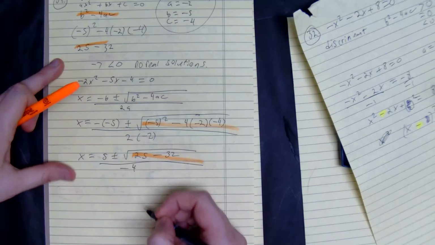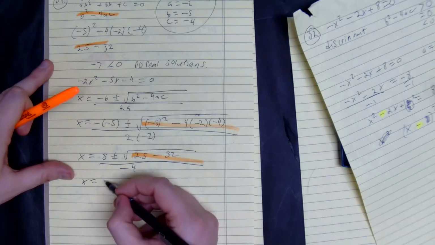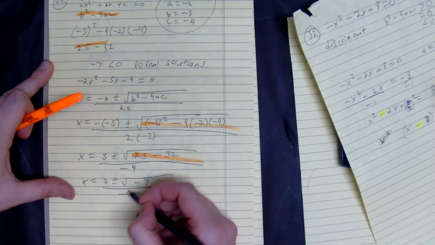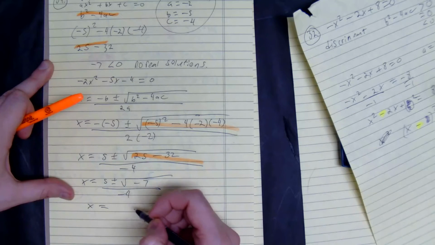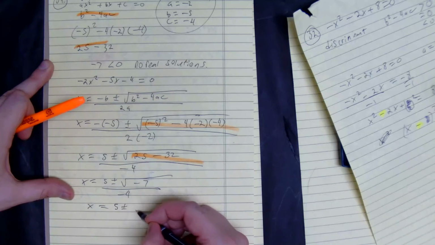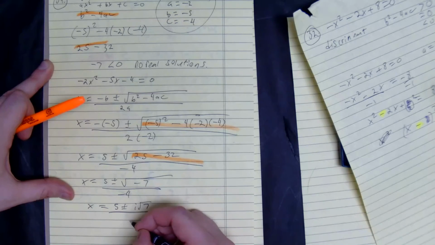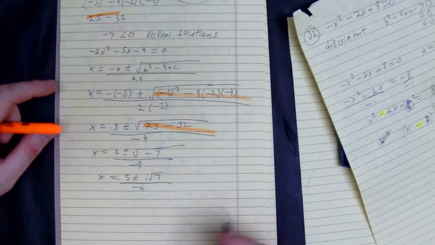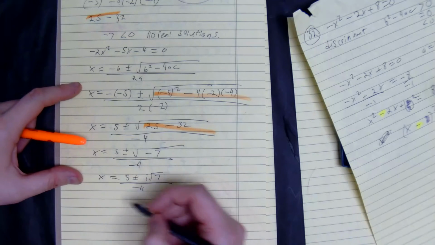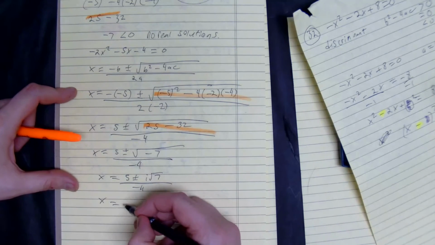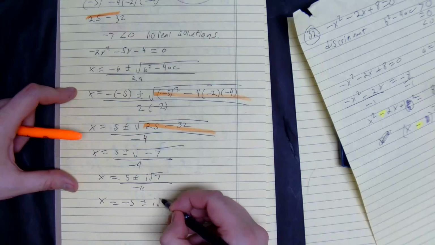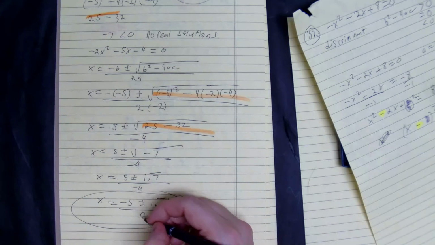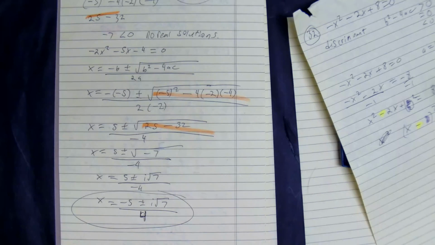Divided by negative 4. X is equal to 5 plus or minus square root negative 7 divided by negative 4. X equals 5 plus or minus i square root 7 divided by negative 4. And we don't want a negative on the bottom because that gets confusing, so let's just flip it to the top. We get x is equal to negative 5 plus or minus i square root 7 divided by 4. So that's how you do it. It's kind of nice that you get to see it. It just flips around like that.